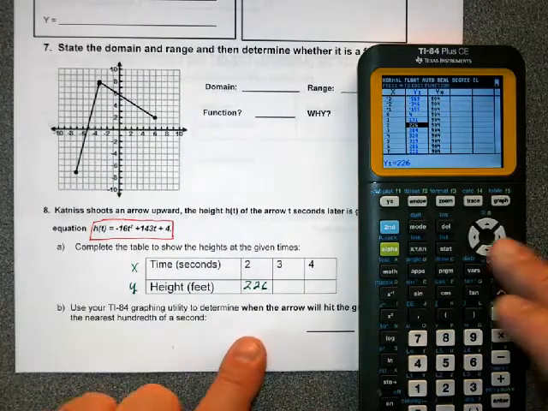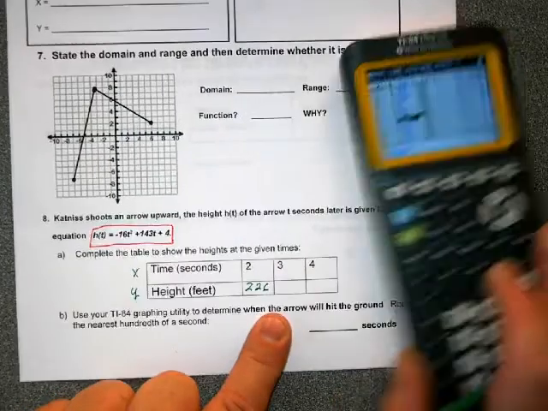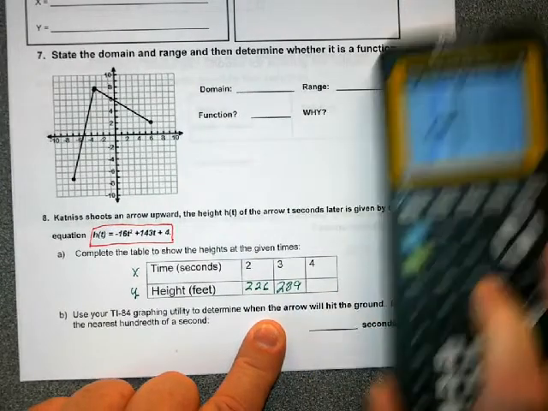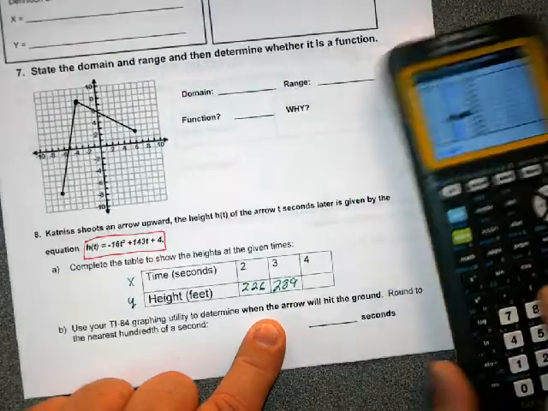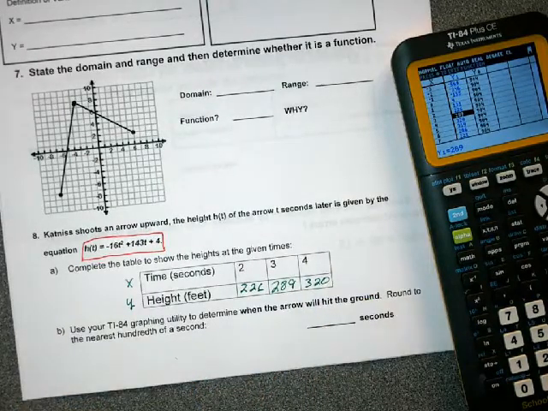And when x is 3, our y is 289. And 4 is going to be 320. So that's like an easy A, right?